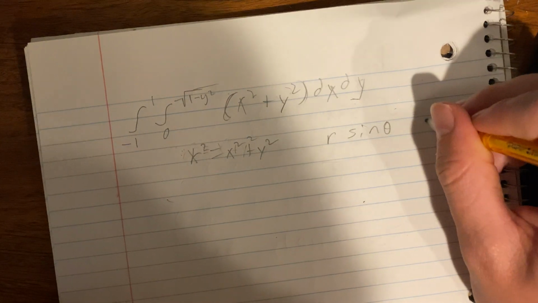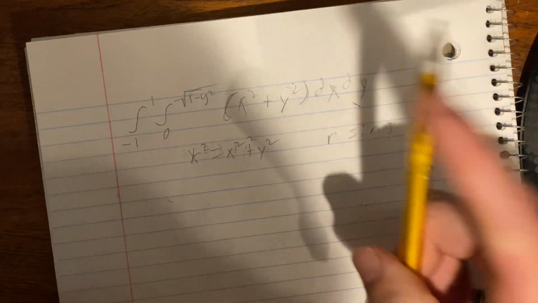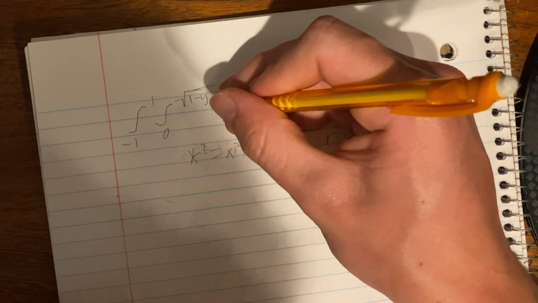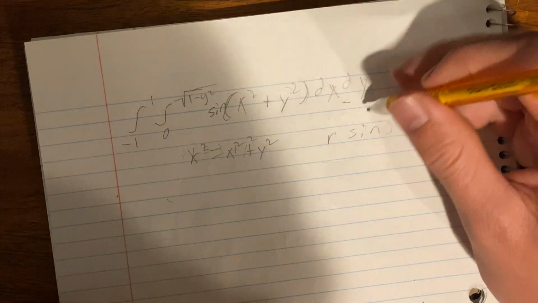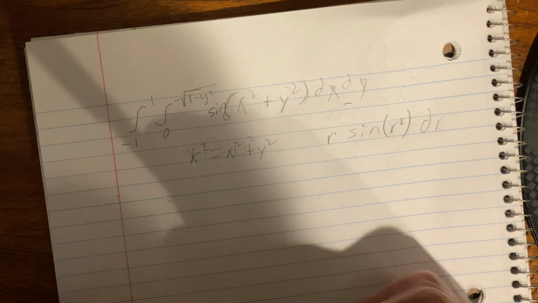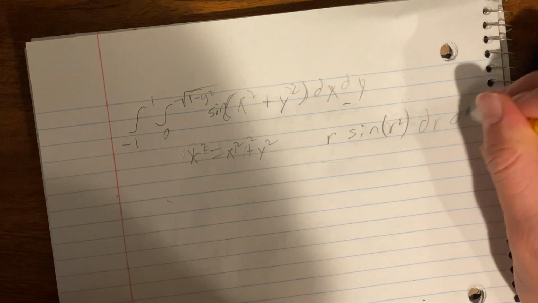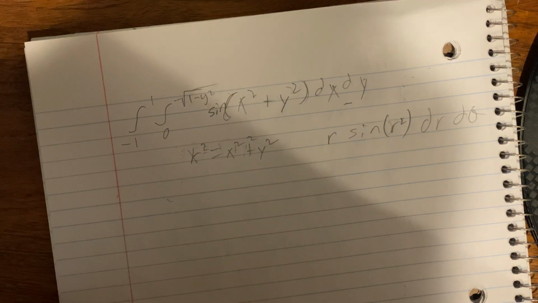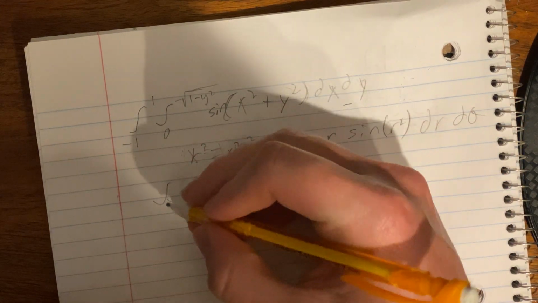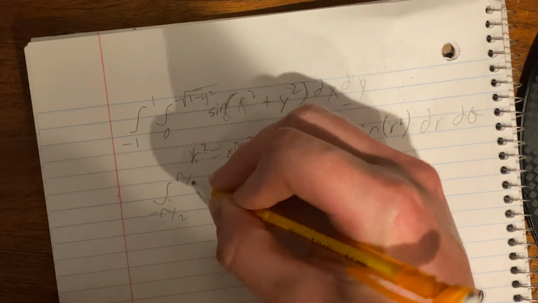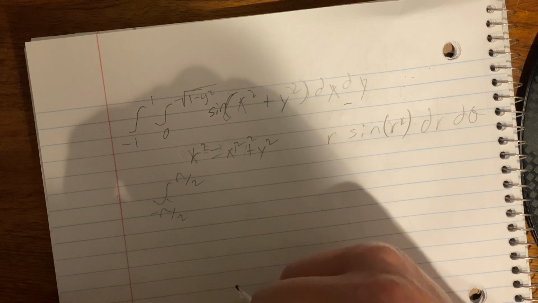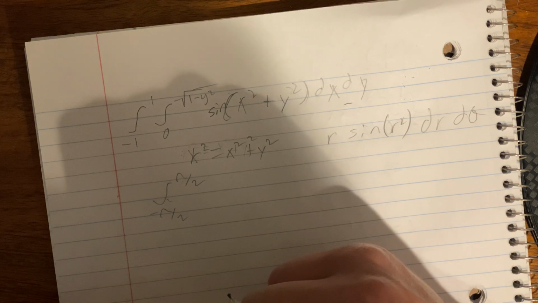So instead, it would be sine of r squared dr d theta. And then you have to change your limits around, which is fun. It would be negative pi over 2 to pi over 2, because sine equals -1 and 1 at negative pi over 2 and pi over 2.